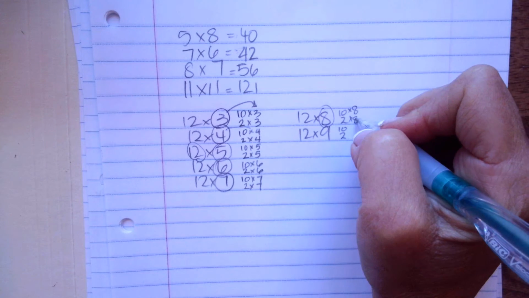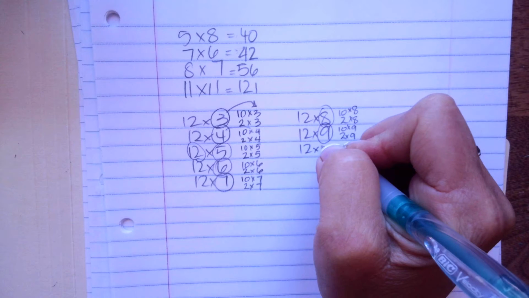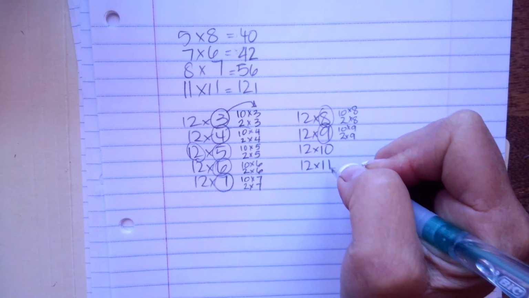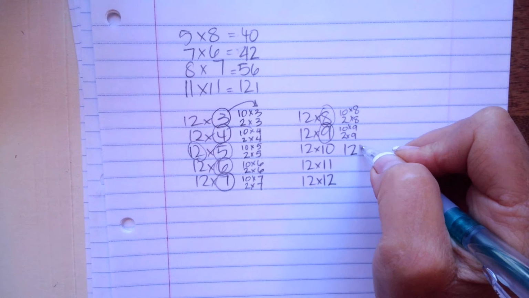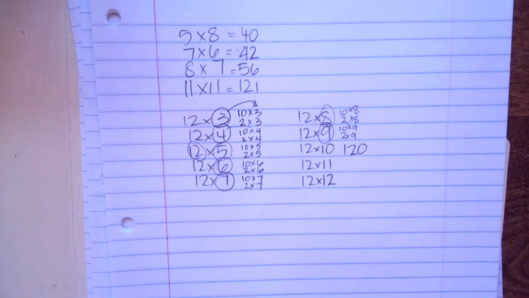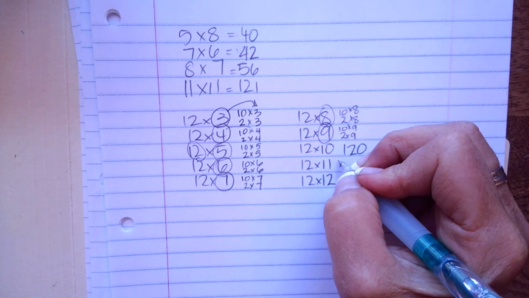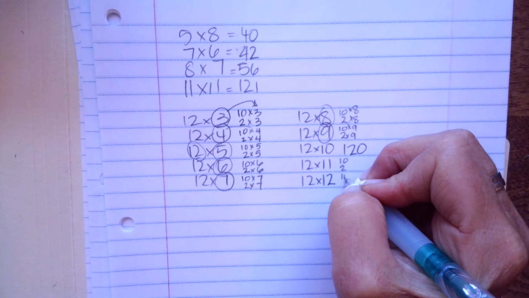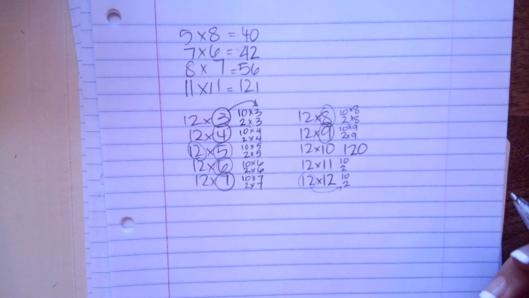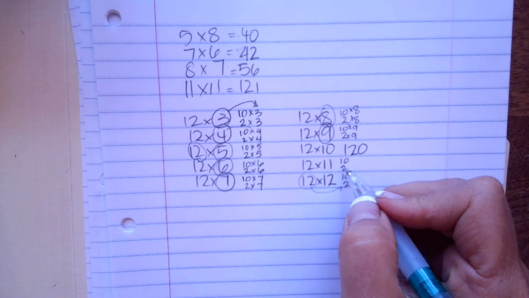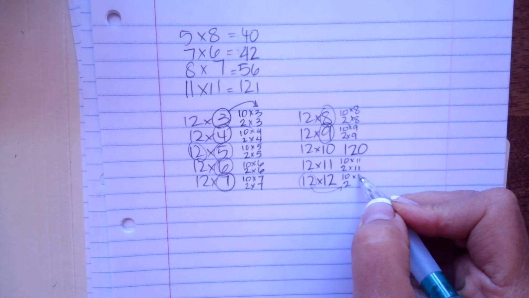Times 8, times 9. Times 10 is easy. We just rewrite the number and we put a 0 at the back. That's our strategy for 12 times 10. And then we're going to split this 12 into a 10 and a 2, and this 12 into a 10 and a 2. So now it's a lot easier to work with. Now we're going to multiply this 11 here, and then this 12 here.